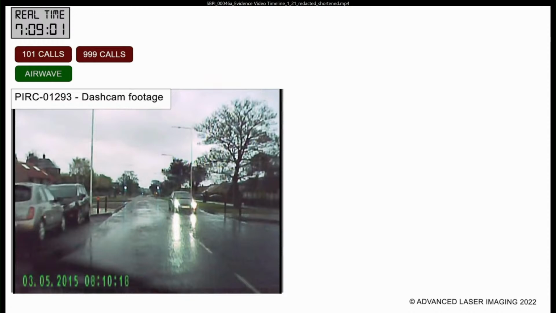Below that, you'll see there are 3 buttons. There's a 101 call, 999 calls, and airwave calls. These are effectively buttons that when a 999 or a 101 call or an airwave message is transmitted, they will light up. So it gives an idea or an indication when those are coming through.